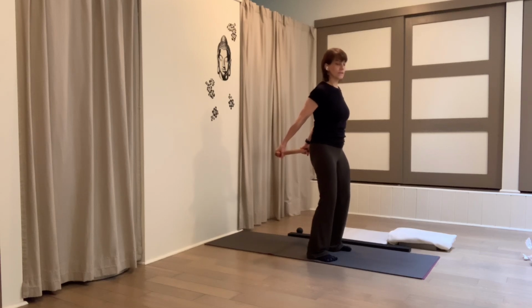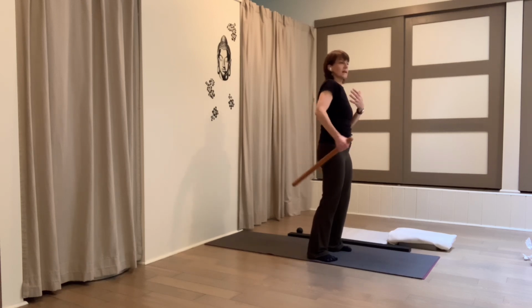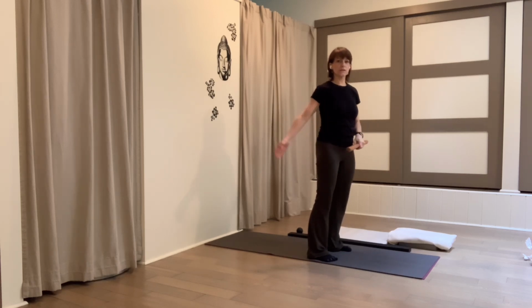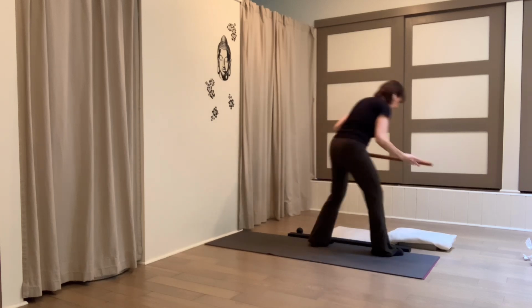Next time you get to this place, pause and see if something else can bring some other connection at the front of the arm here, some other connection at the side ribs stabilizing. Can something else bring the arm just a smidge higher with no pain? Okay, come back down. We can remove the dowel to the side.